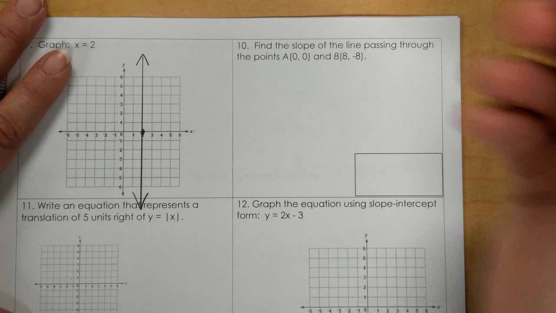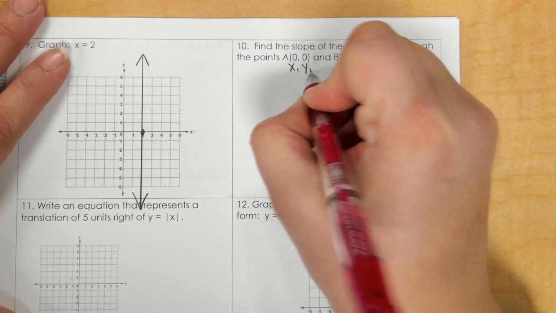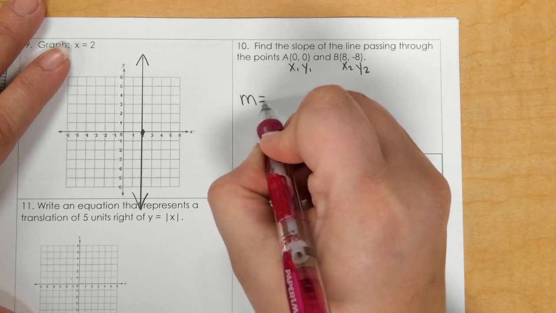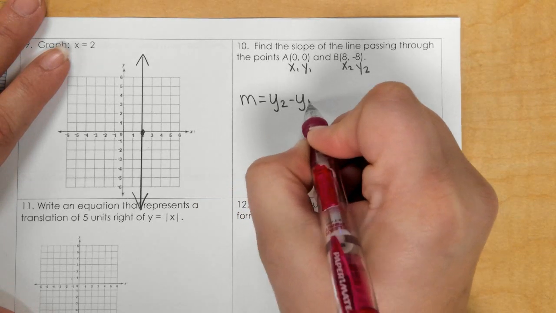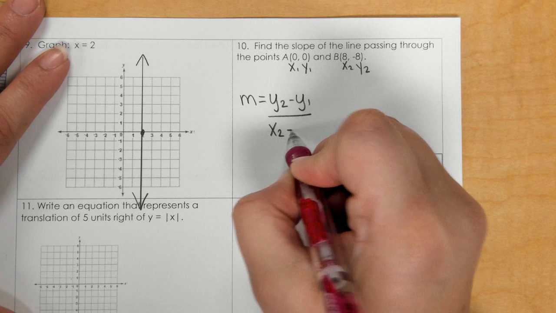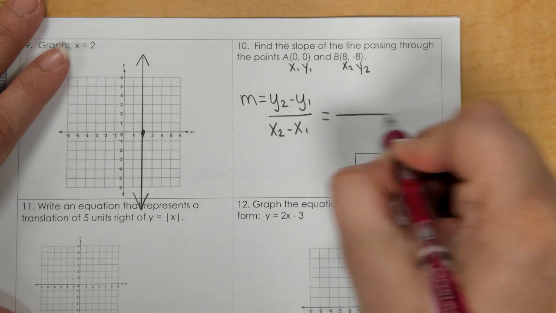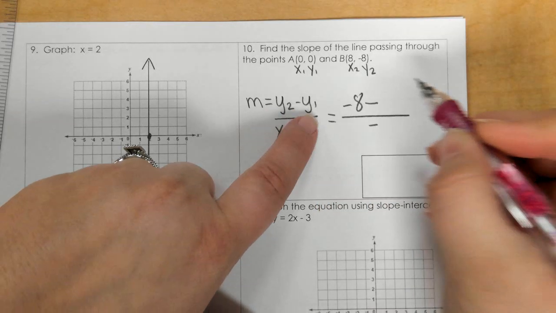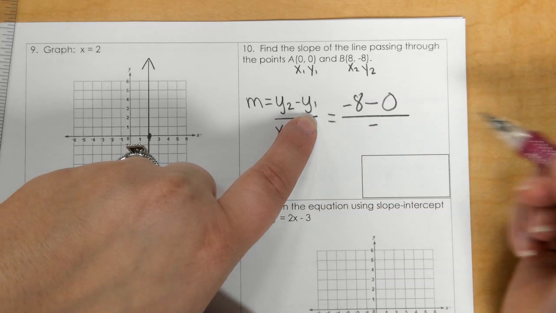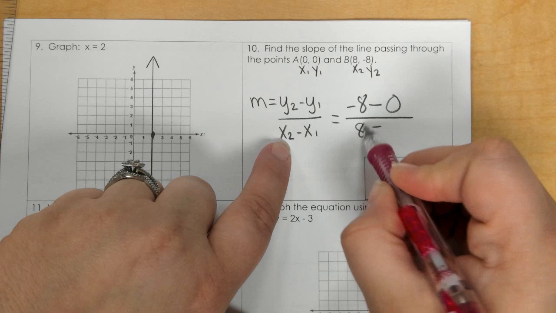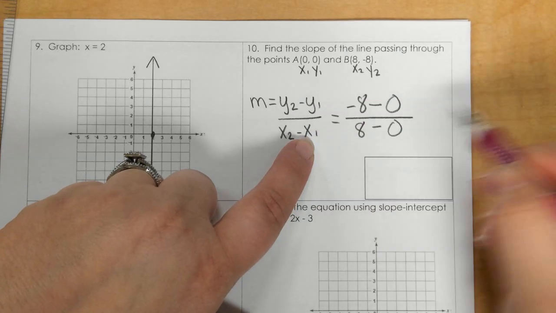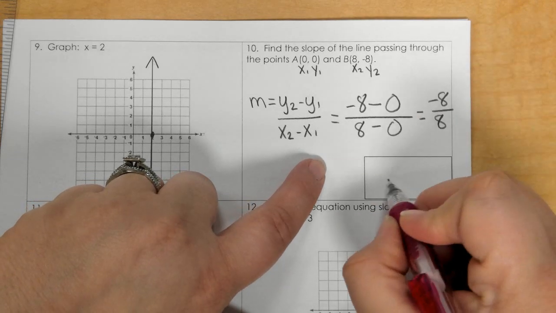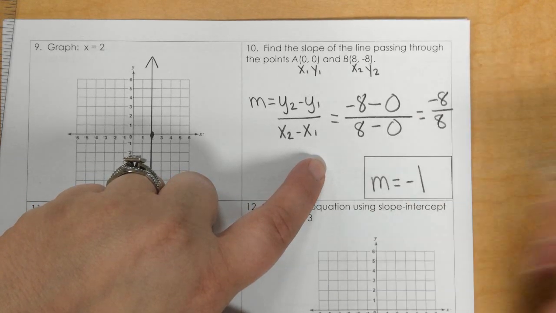In number 10, I would label x1, y1, x2, y2. And I would use this slope formula from your test, because you would have it on your test or your review packet. And I would plug all my numbers in. So like y2 is -8, y1 is 0, x2 is 8, and then x1 is 0. So I would have -8 over 8. And that equals -1.